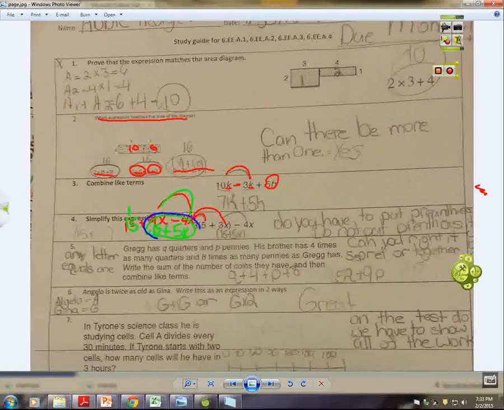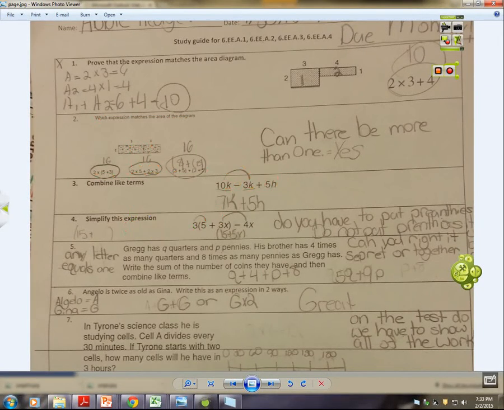Okay, this is good. Greg has Q quarters and P pennies. His brother has 4 times as many quarters and 8 times as many pennies as Greg has. Write the sum of the number of coins they have and then combine like terms. Use the space right here. Okay.